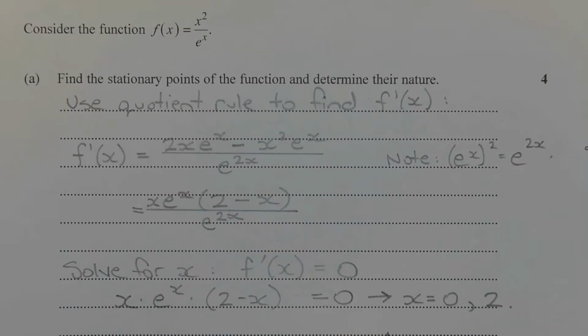So putting that all together, we get f dash of x is equal to 2x times e to the power of x minus x squared times e to the power of x, all over e to the power of 2x. Now note that e to the power of x in brackets squared, using the power to a power rule, is e to the power of 2x, which is why it appears in the denominator like so.